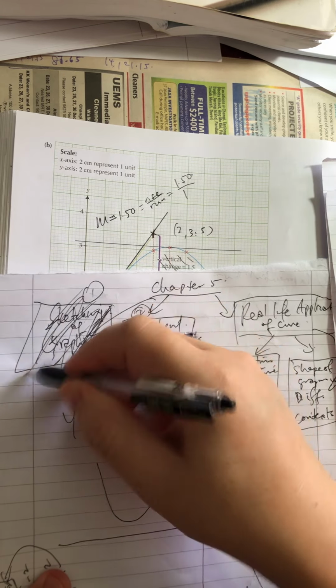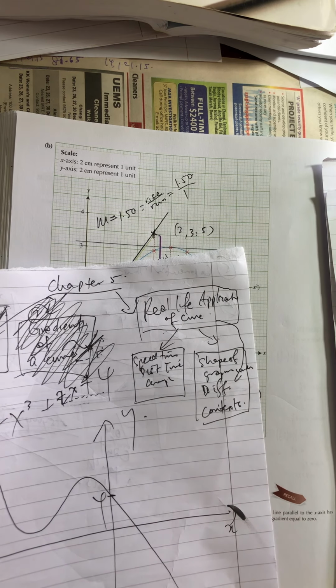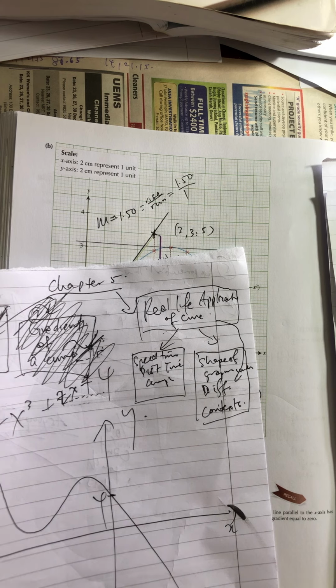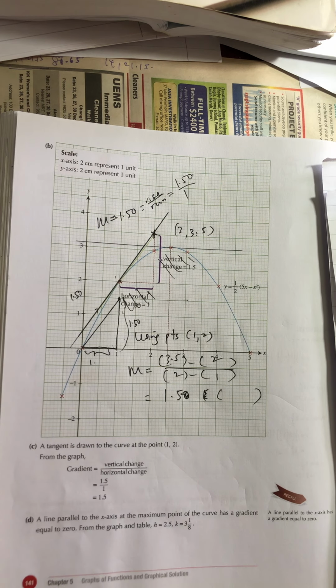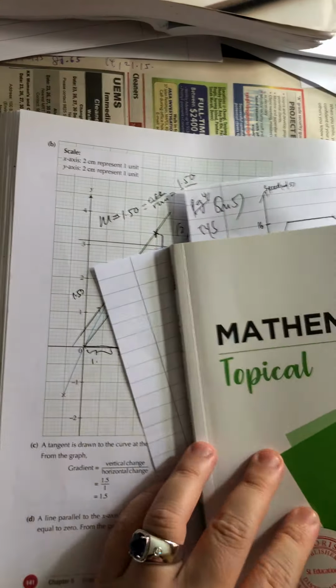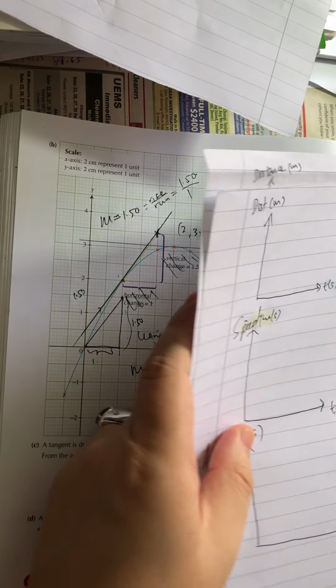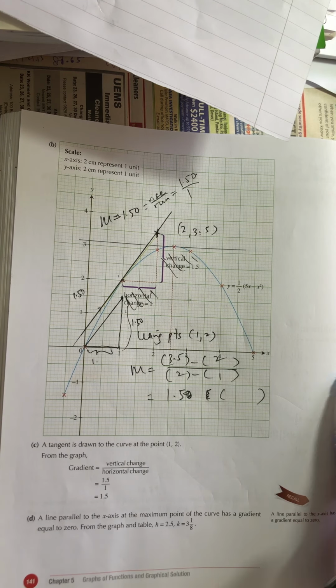So we have done sketching, we have done gradient of a curve. Right now we're going to do real life application. Let me see how much time we have left. Okay, 54 minutes have gone past. We are more or less on schedule. Now the next thing I want to go through is this thing. It's a very common sense thing.